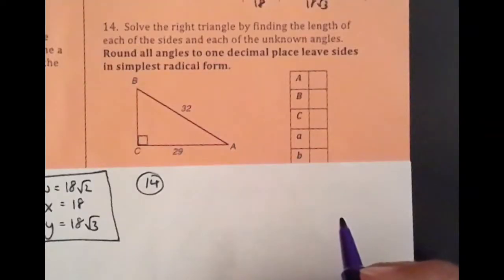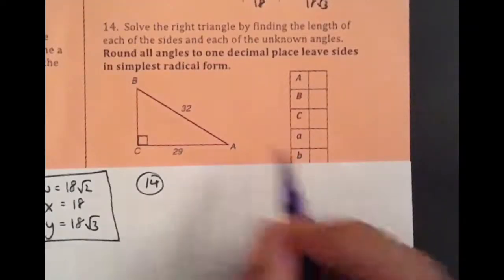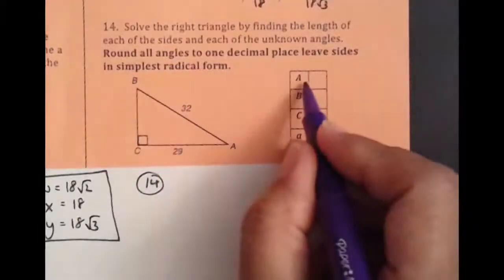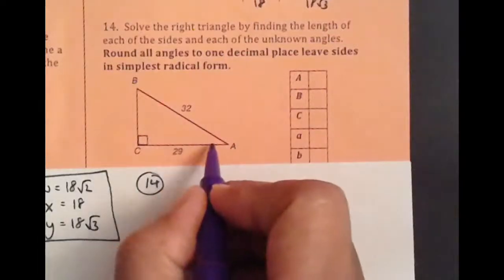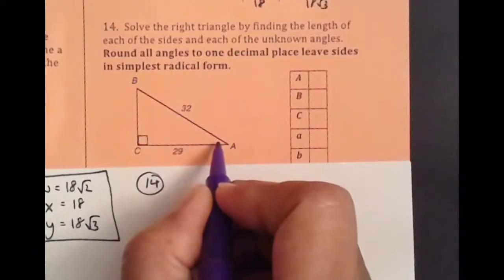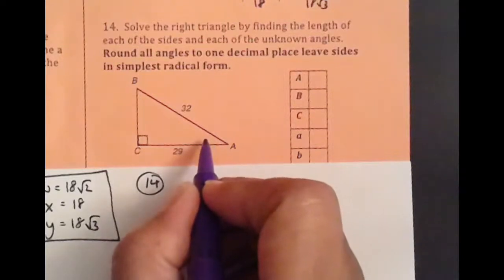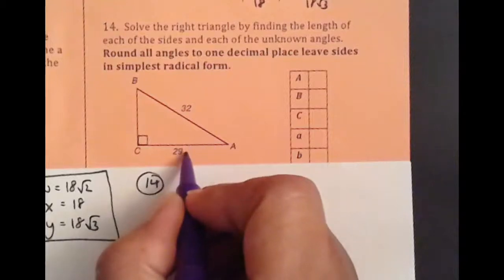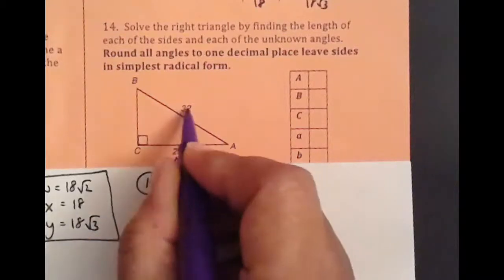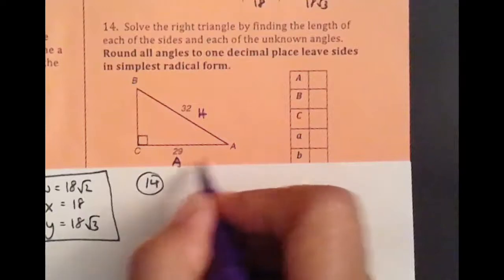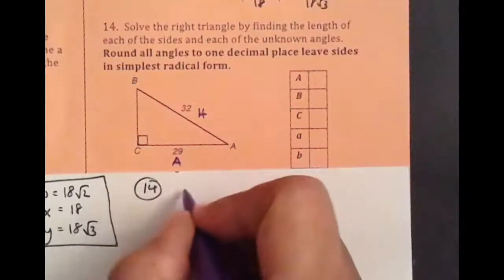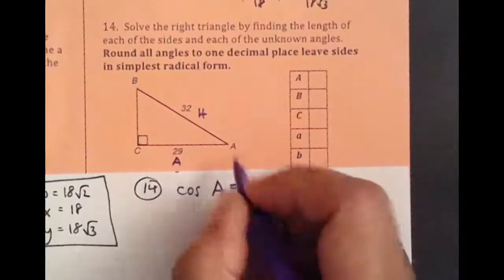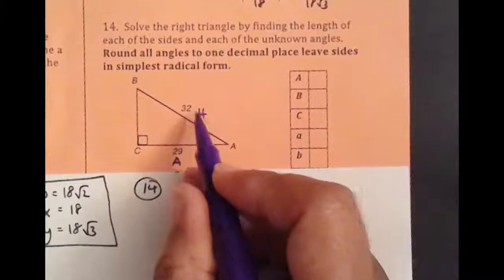Okay, on number 14, we're going to solve this right triangle, which means I have to solve all parts of it. So let's solve for angle A. If angle A is my reference angle, then I'm going to use my trig function to find the measurement of this angle. The two sides I'm given are this side, which is adjacent, and this one, the hypotenuse. Which trig function uses adjacent and hypotenuse? That would be cosine. So cosine of angle A, which is what we're trying to find, and that's our reference angle, equals adjacent over hypotenuse.